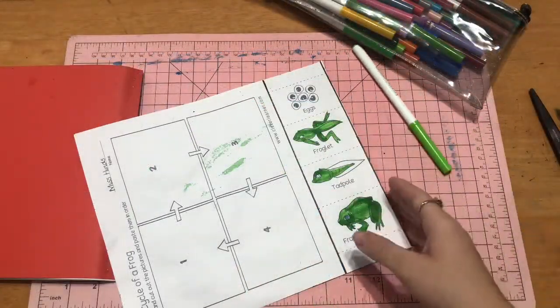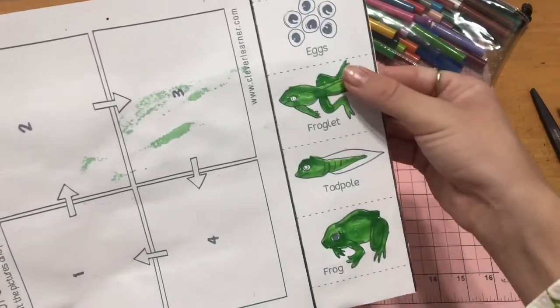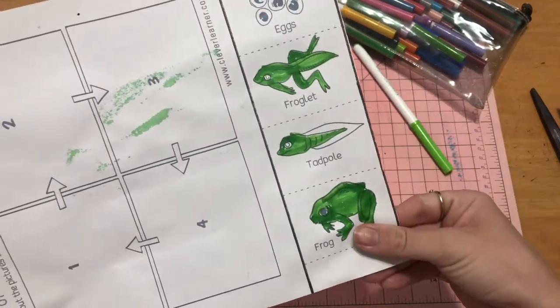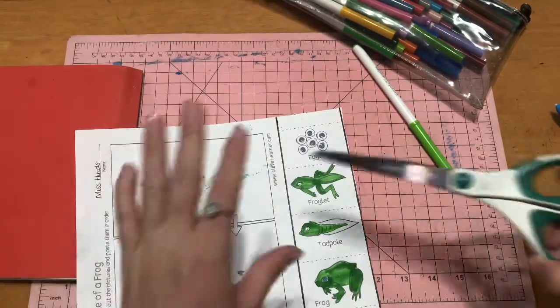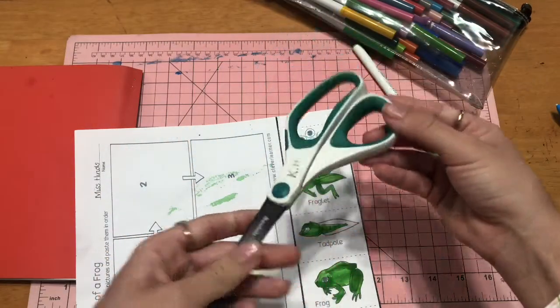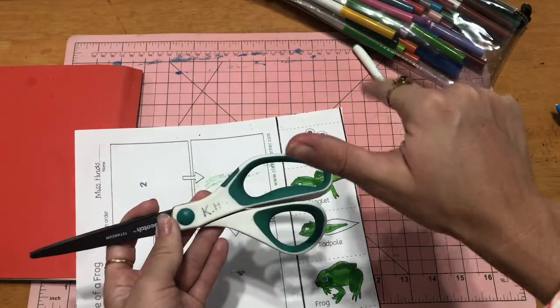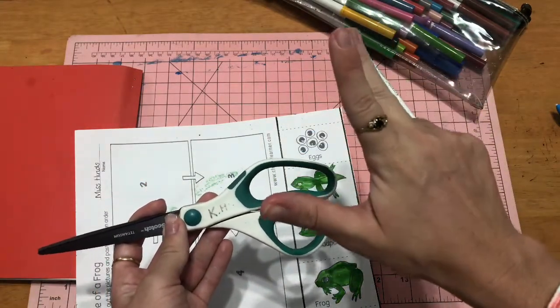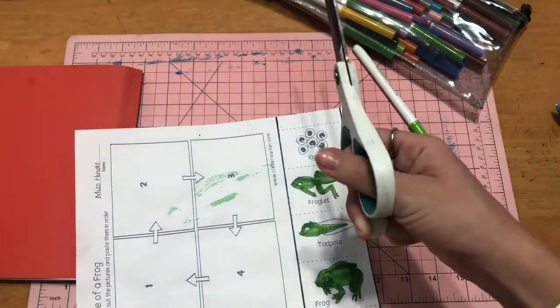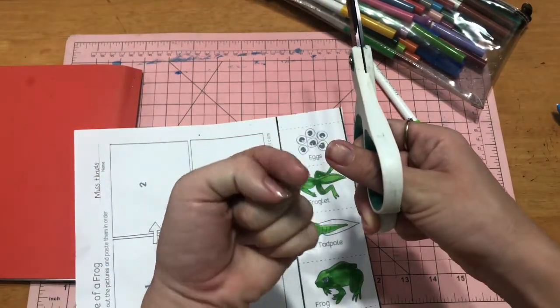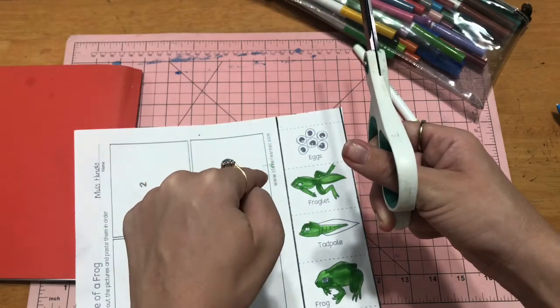Alright, now that we've finished coloring the froglet, the tadpole, and the frog, I left my eggs like this. We are gonna get our scissors. Now remember, thumb, pointer finger, and middle finger. So 2 fingers in the bottom, 1 finger on top. And that thumb must always be looking at you. It should not be looking at the ground.